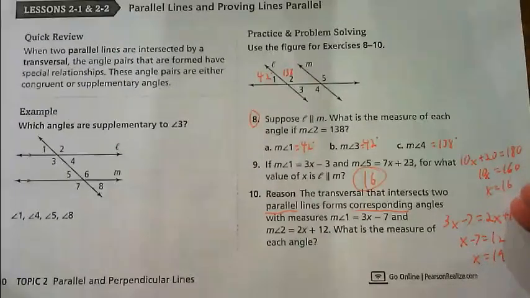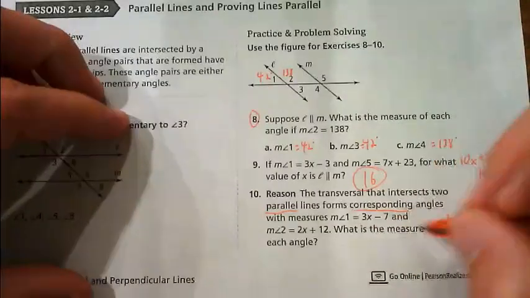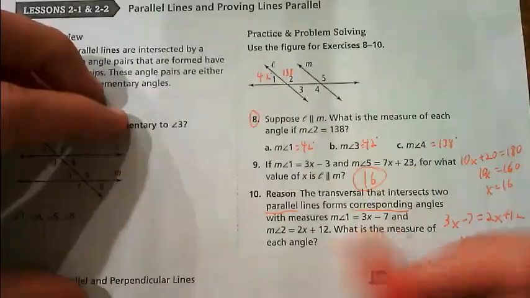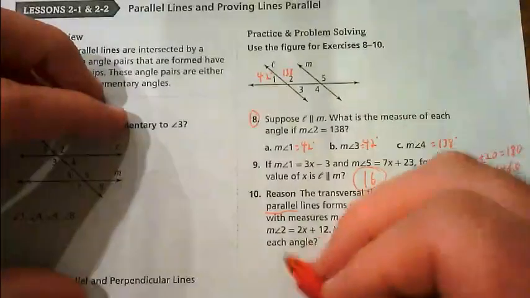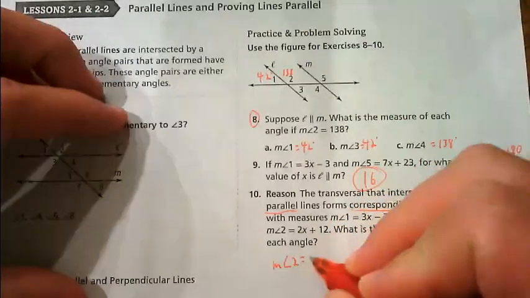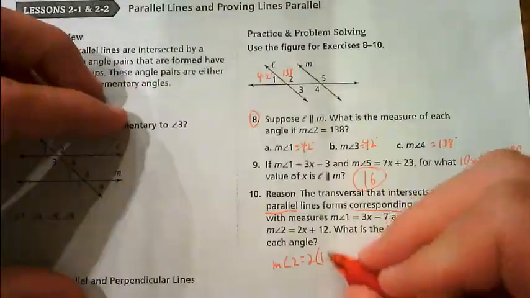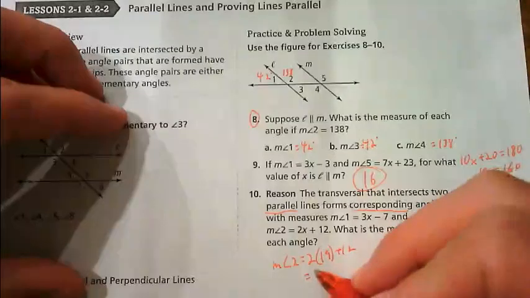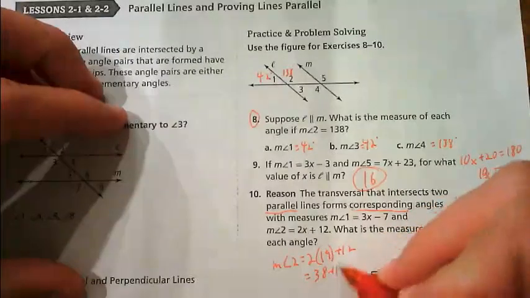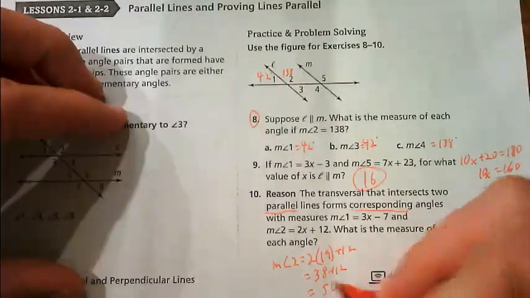Now, that's not the final answer. They asked what is the measure of each angle. Well, these two angles are the same. It doesn't matter which one you plug into. Just take the 19, plug it into one of them. So measure of angle 2 equals 2 times 19 plus 12. 2 times 19 is 38. 38 plus 12 is 50.